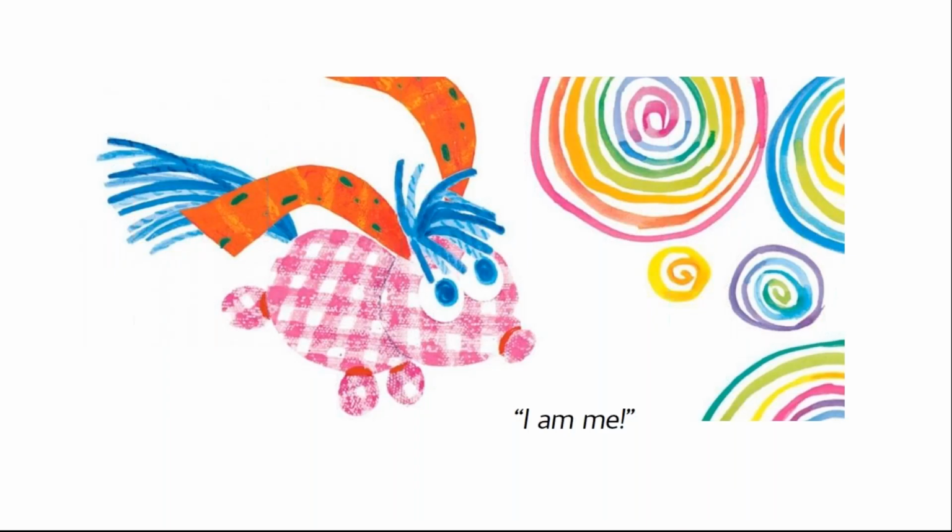I am me," and that's the end of the story, and that's also the title of the book. So if you want, go and look it up. It's called The Little I Am Me. So the little creature is called I Am Me.